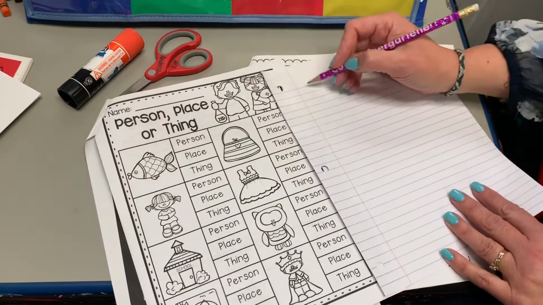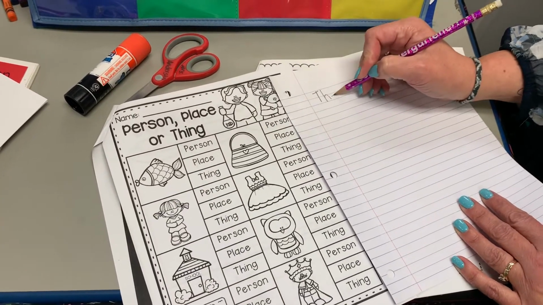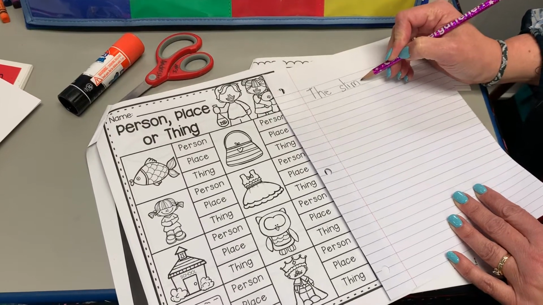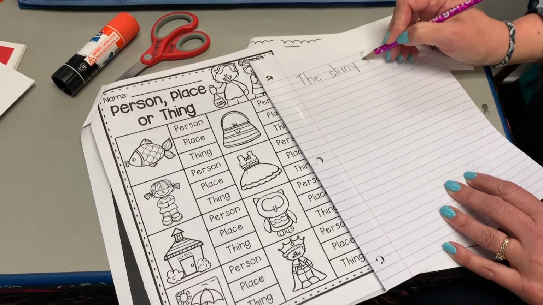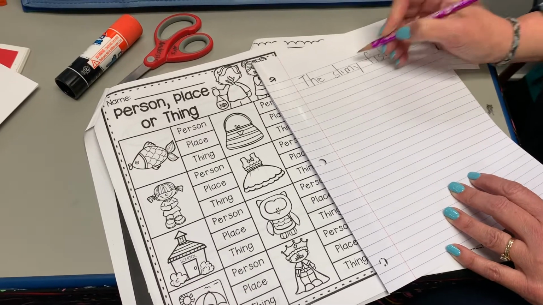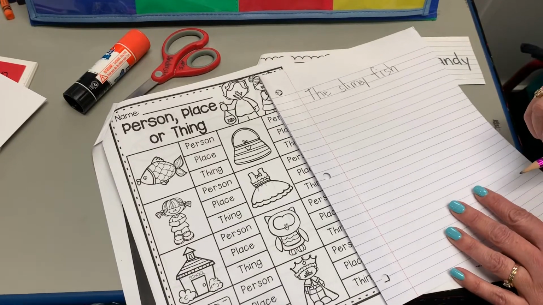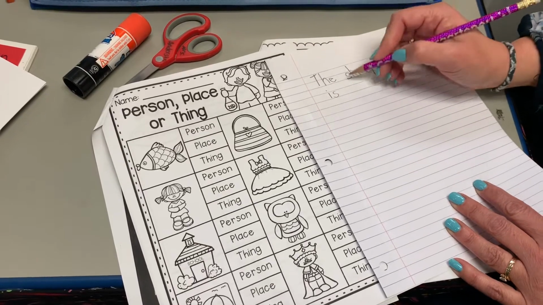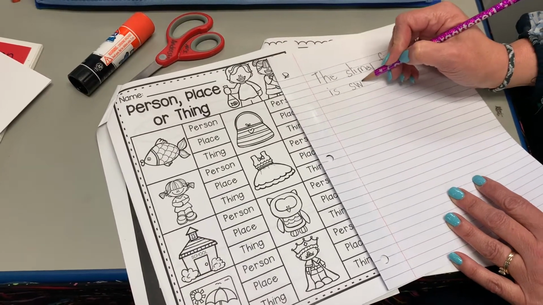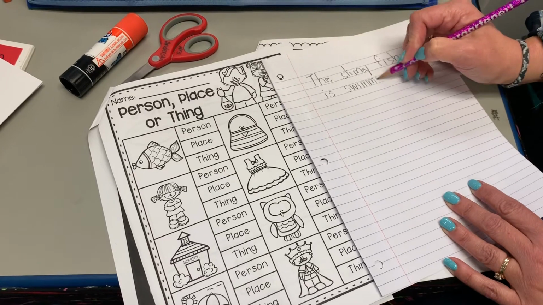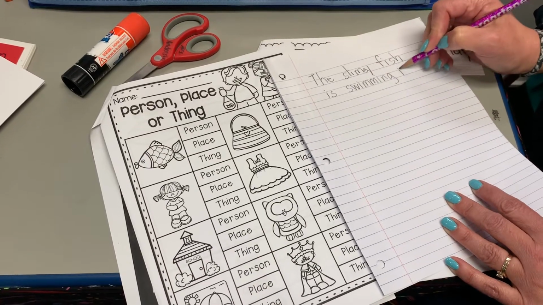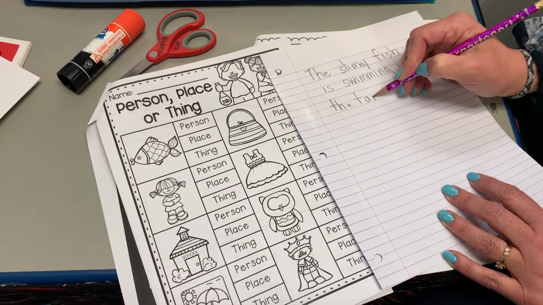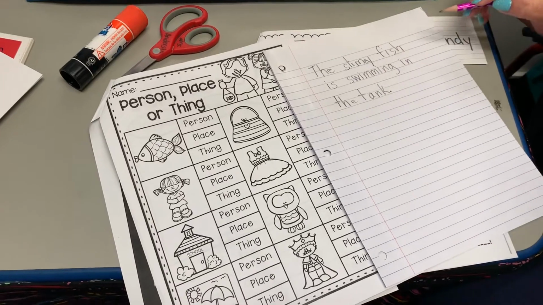And so I'm going to write, the slimy, oh goodness. Fish. Wait, is it EY? I know, it looks funny. I think it's EY. Yeah, I think so too. Sorry. See, that's all we do. That's why I use a pencil. The slimy fish, I'm going to write a long one because that's what I do, is swimming in, a really long one, the tank. That's a really long one for me, but I've been practicing.